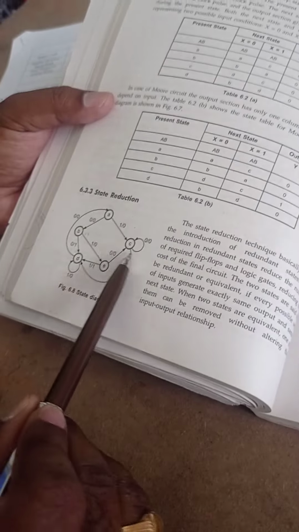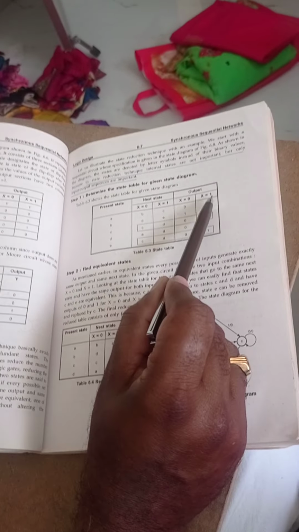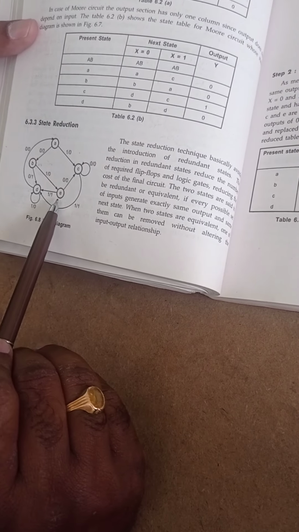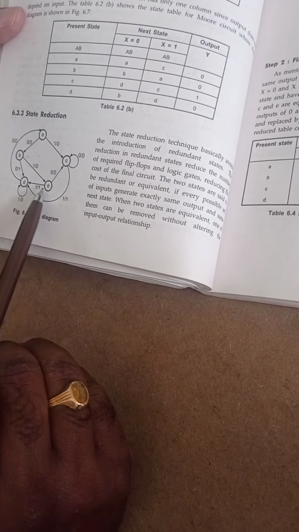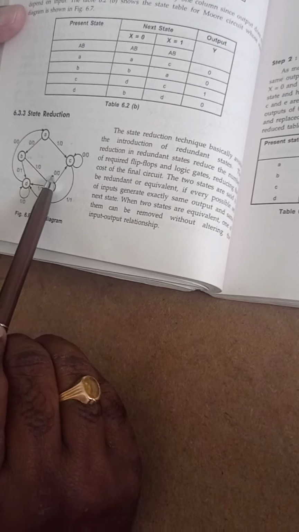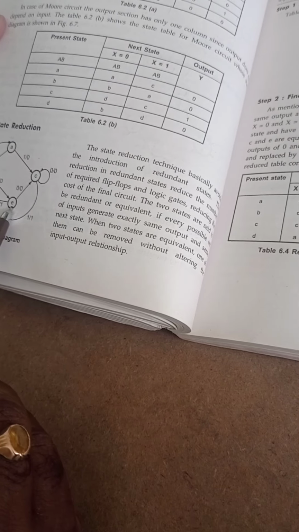Here next, this is the present state, and one more state for C is from C to D, and the input is 1, the output is also 1. The input is 1, the output is also 1. Same here also, for E we consider the present state E, the next state is going to C, the input is 0, the output is from present state E.